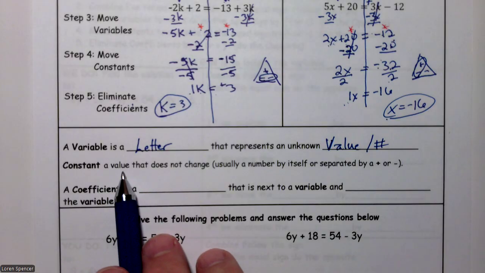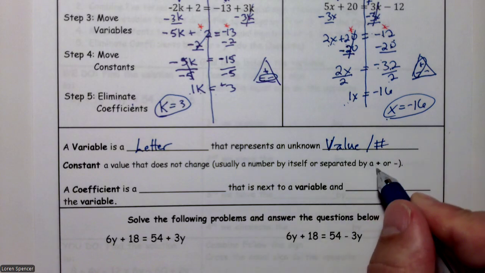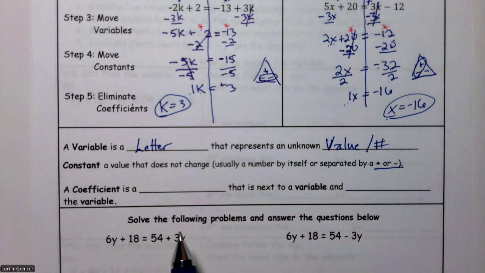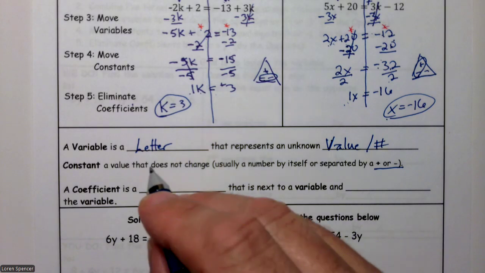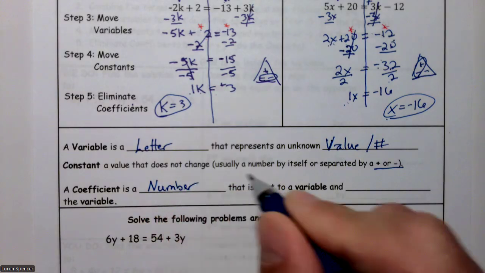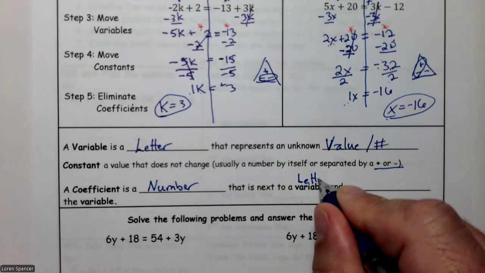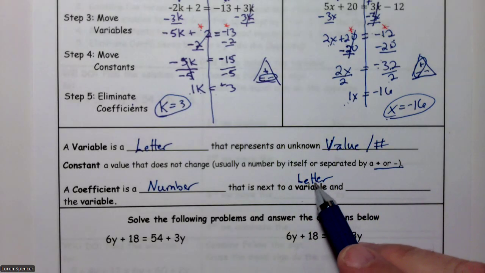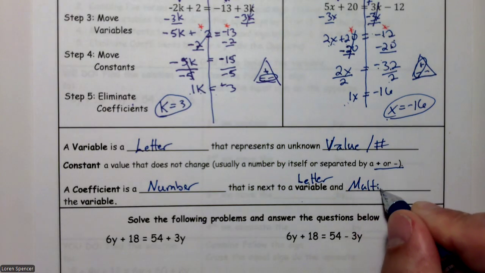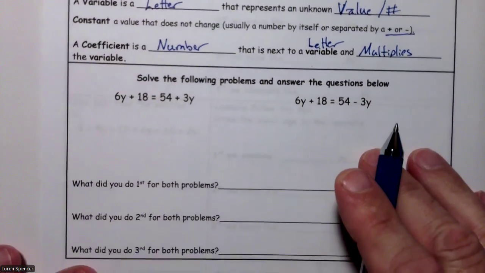A constant is a value that does not change, and it's usually separated by a plus or minus. Please note, a constant is not next to a letter. A coefficient is a number that is next to a variable, right? That is next to a letter, and coefficients multiply the variable.